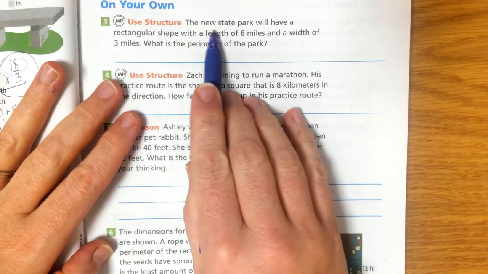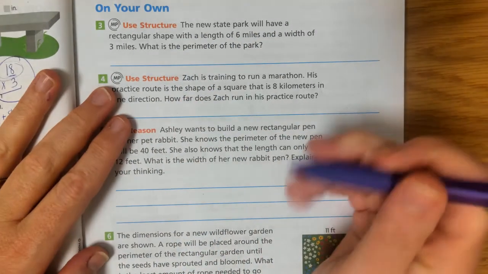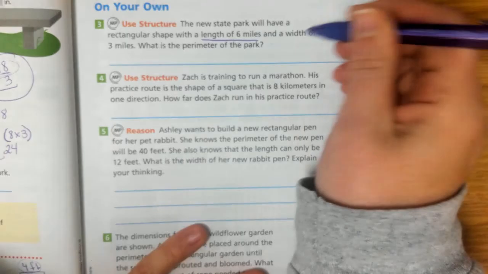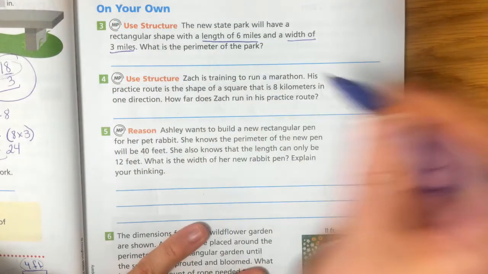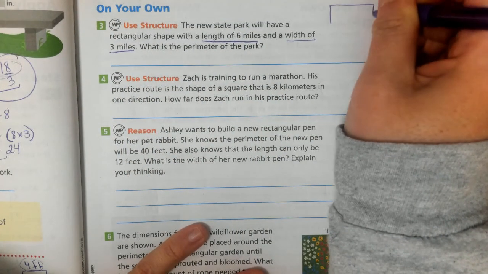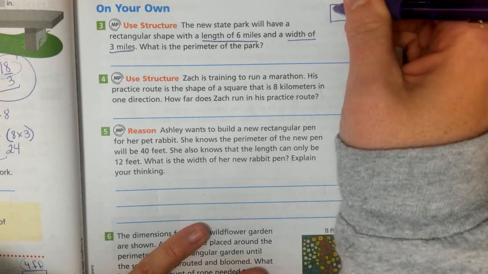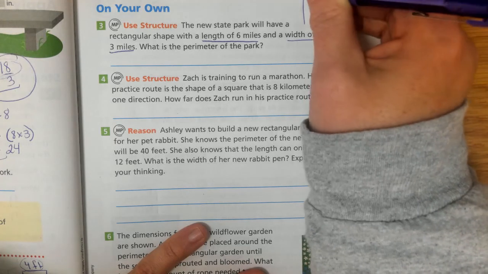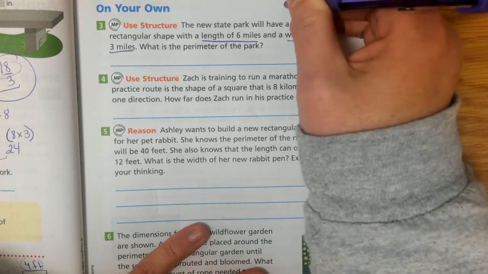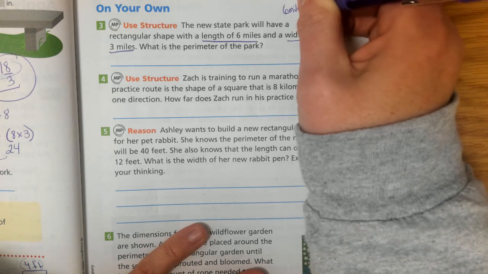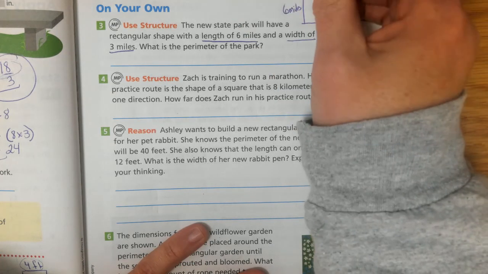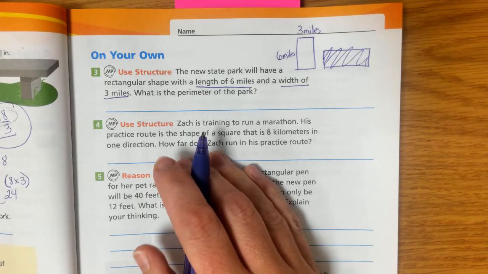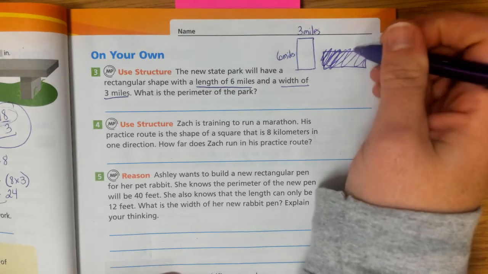So number 3, the new state park will have a rectangular shape with a length of 6 miles and a width of 3 miles. What is the perimeter of the park? So I've got my park. Whoops, I did it backwards. Sorry. I've got to draw my picture correctly. My length is 6 miles. And my width is 3 miles. So sorry, you couldn't see my bad drawing anyway.